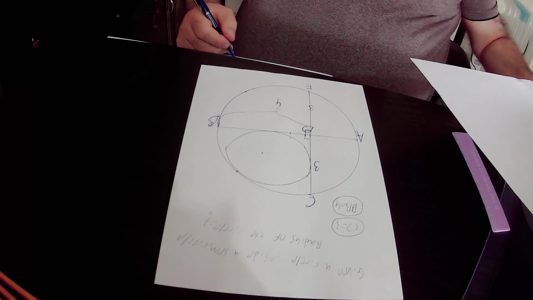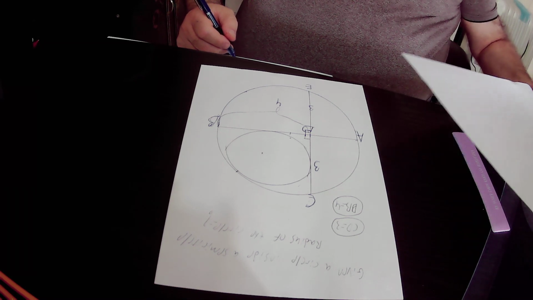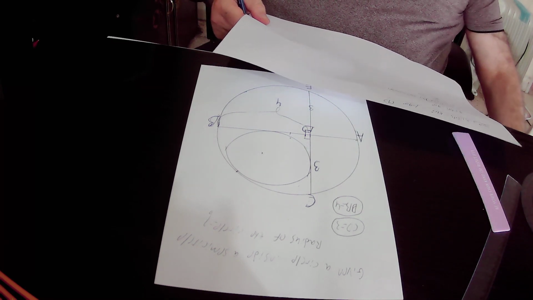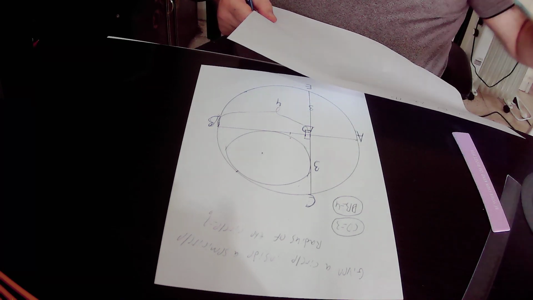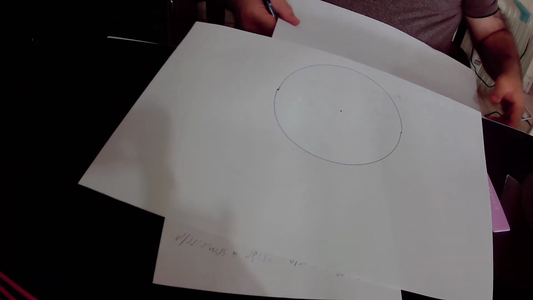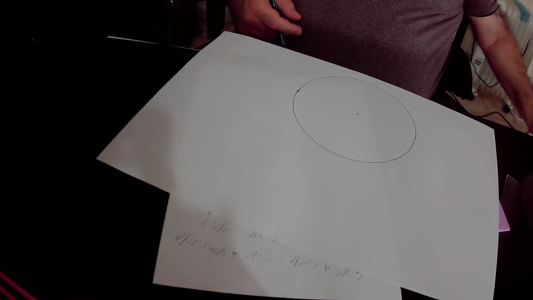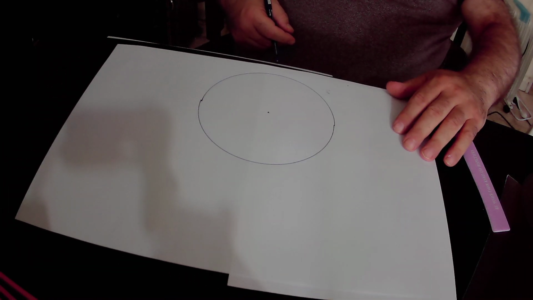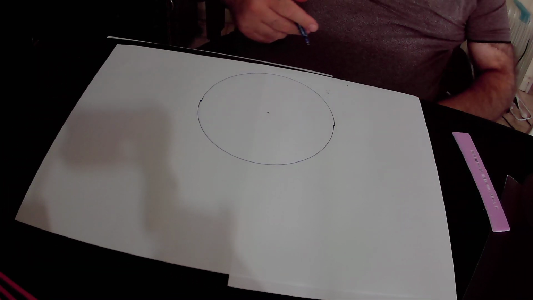In the next step, I will present to you a new rule, rule number 1. Rule number 1 is about two chords that intersect with each other inside the circle.